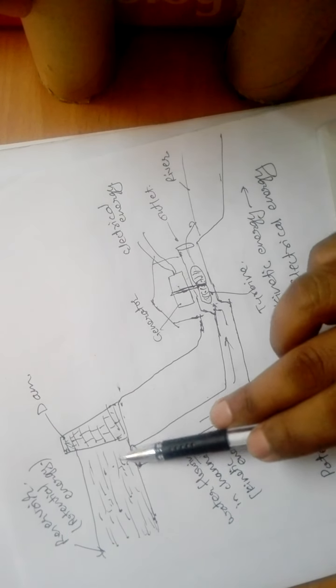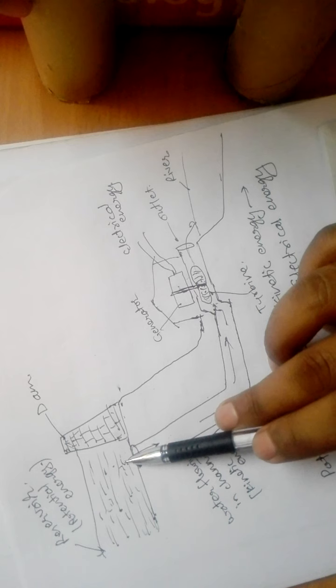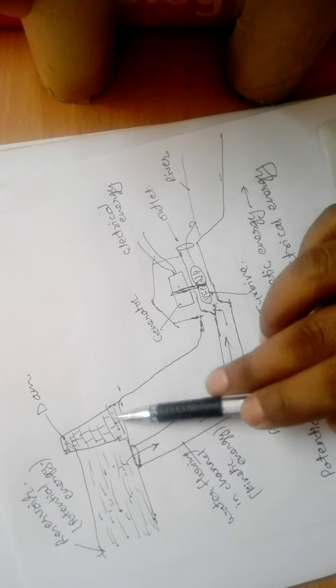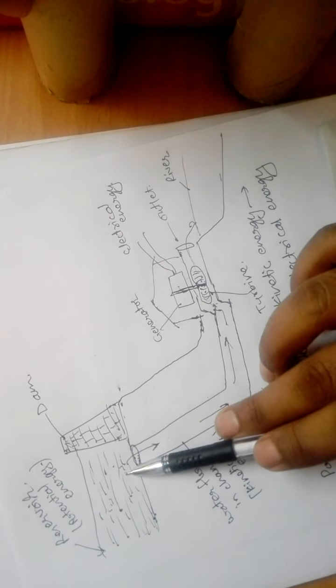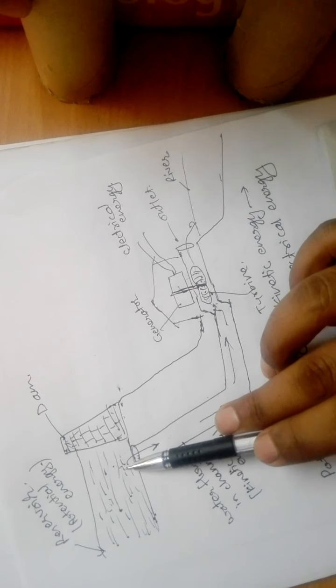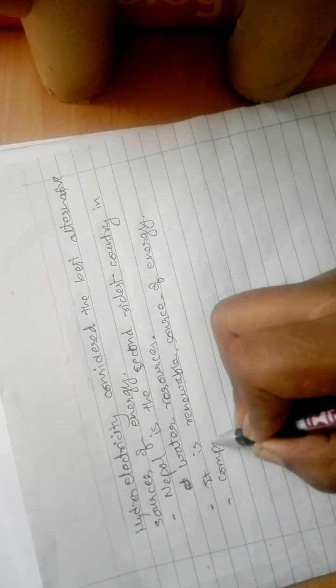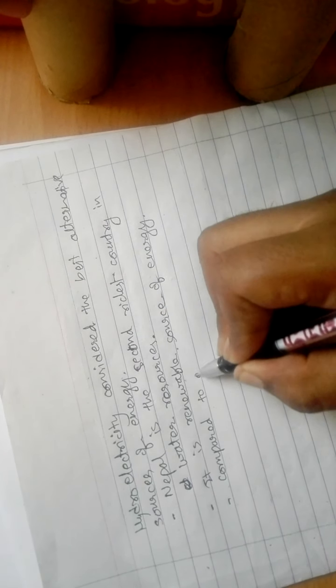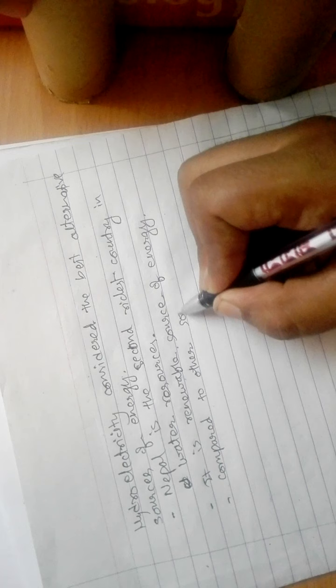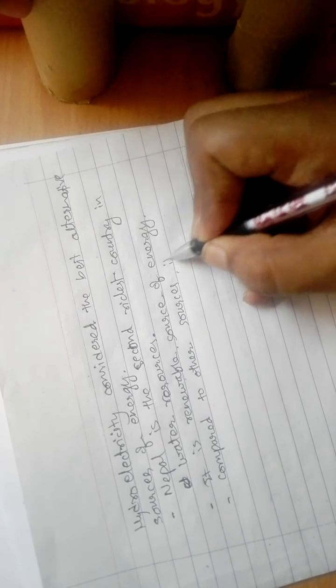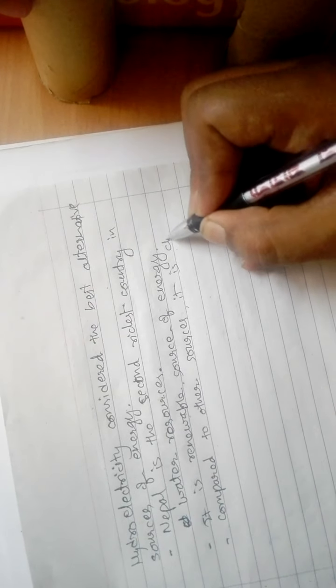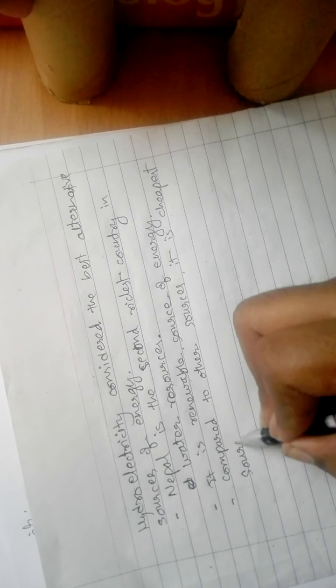In this way, the dam of a hydroelectric power plant can be recharged within a year. That's why it is considered a renewable source of energy. And next one is, compared to other sources, it is the cheapest source of energy.